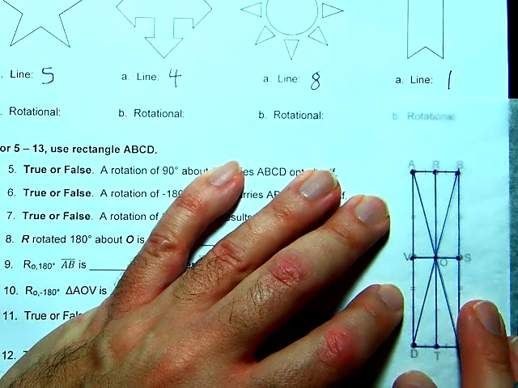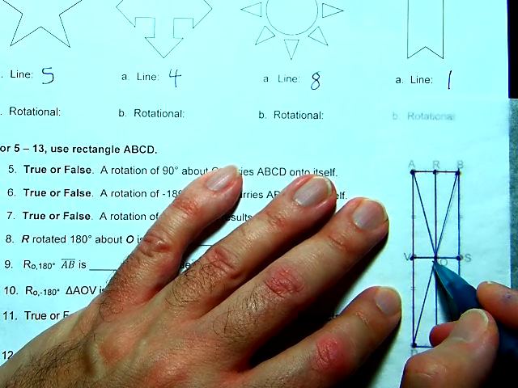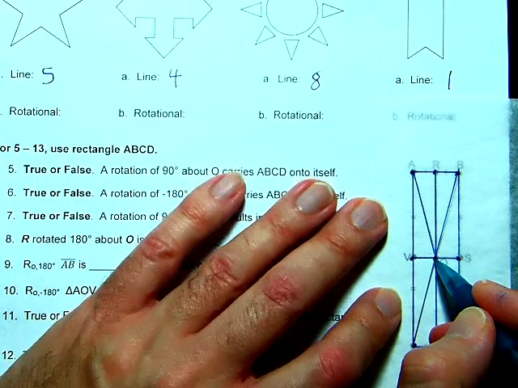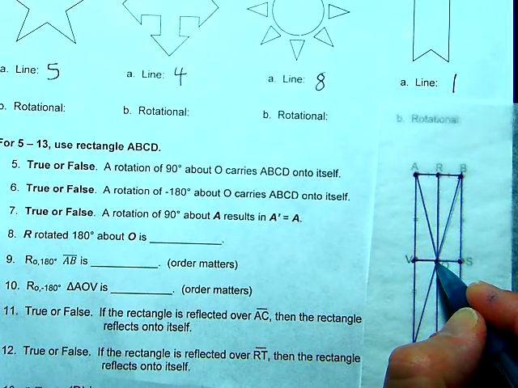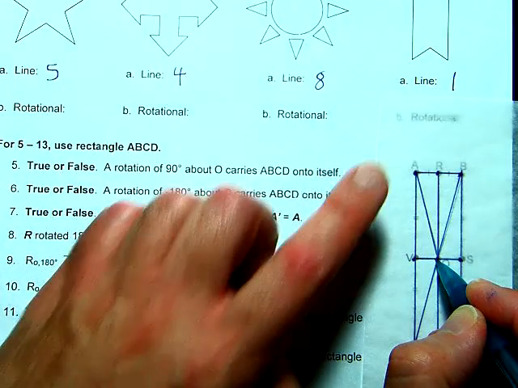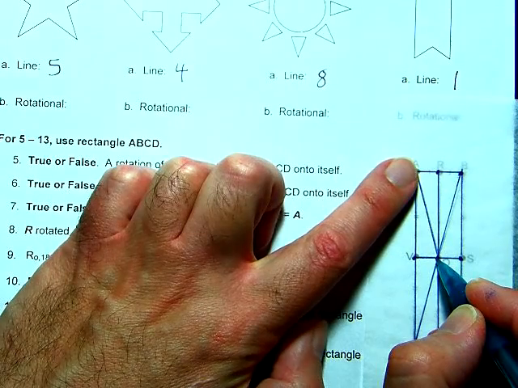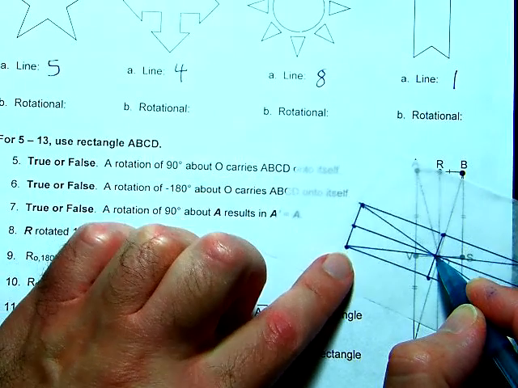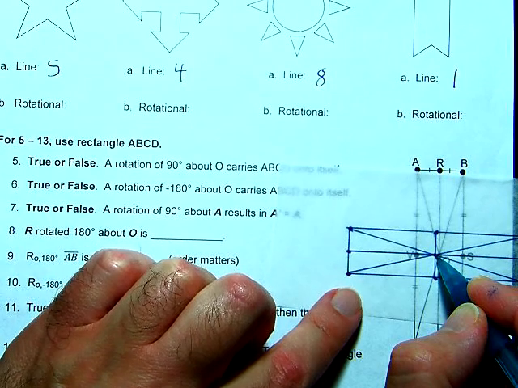So let's do the first question. It said we're rotating about O. So I'm going to put a pencil here. You could use the sharp end of a compass, anything that just keeps point O steady. Let's go ahead and rotate 90 degrees around O. So that is a 90-degree rotation.